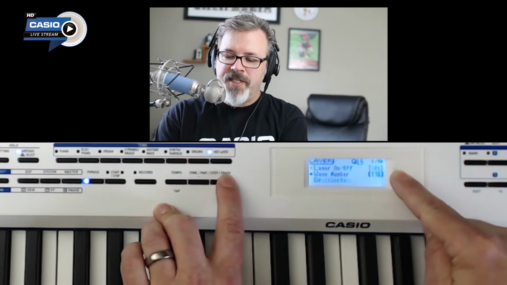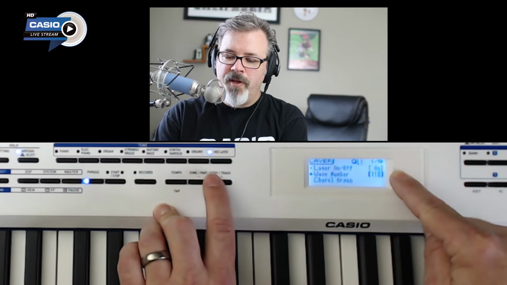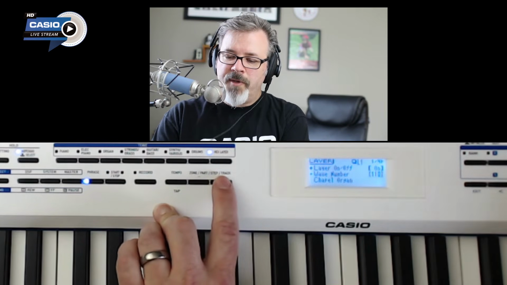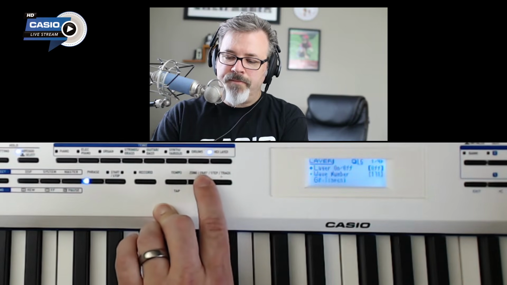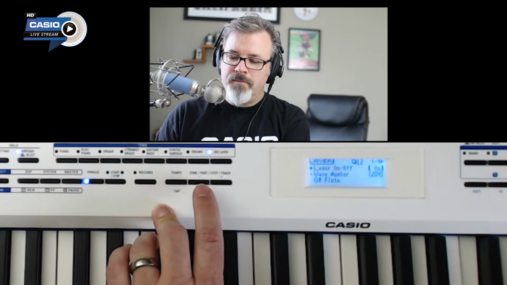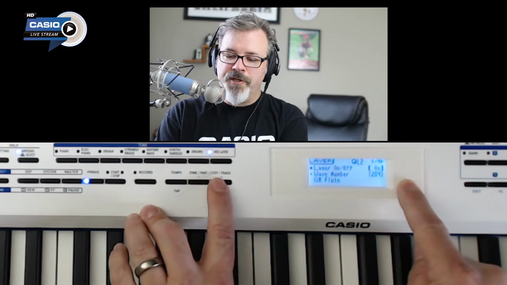So now, with that parameter turned on, the real advantage is when you choose a waveform within the hex layer editor, and we have 6 layers that we can build things from. So I'm going to turn a few of these off to start. I have a flute on layer 2.